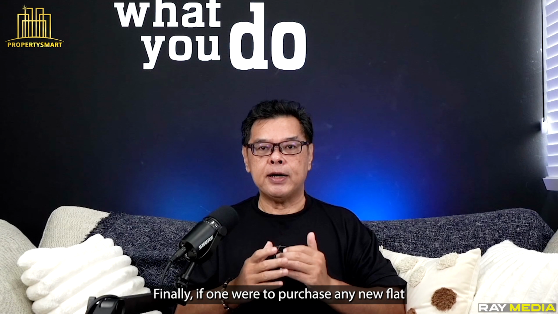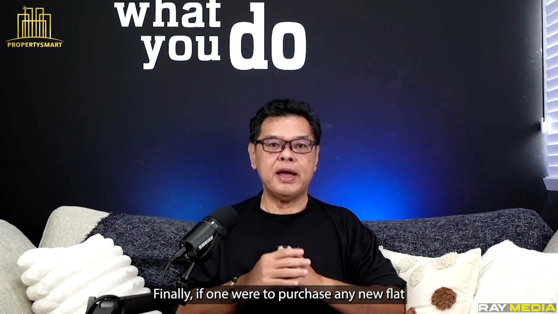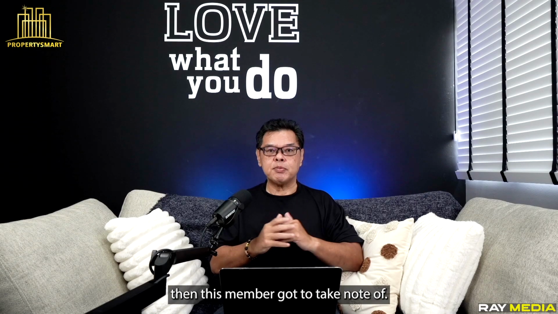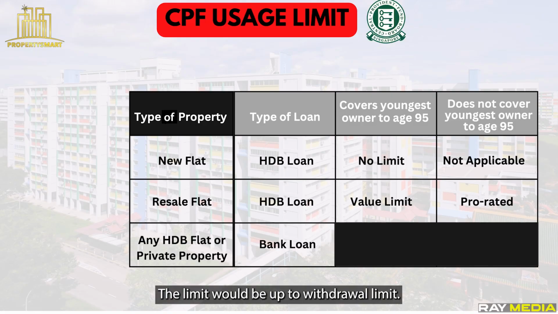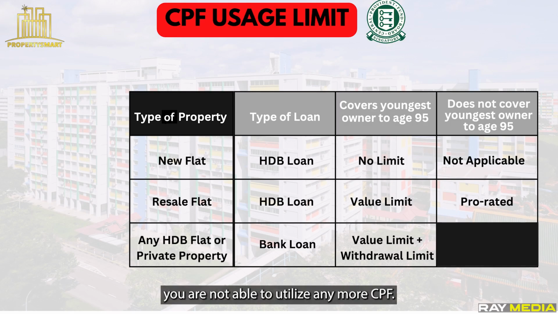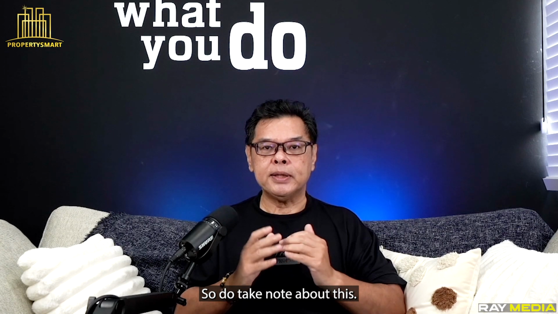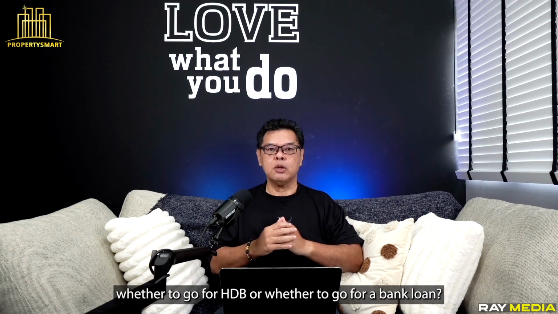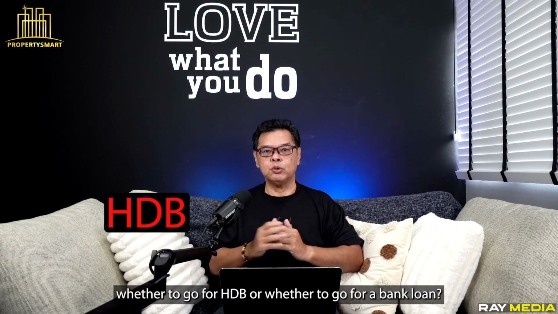Finally, if one were to purchase a new flat, an HDB resale flat, or even a private property using a bank loan, then this member has to take note that the limit will be up to the withdrawal limit. Anything above it, you are not able to utilize any more CPF. So do take note of this when you next plan your loan applications, whether to go for an HDB loan or a bank loan.